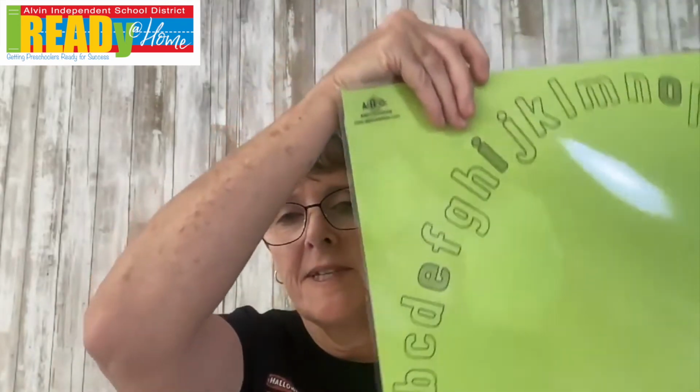And the opposite on this, you would have your uppercase letters out and they'll match them on top of the lowercase. So that's another more challenging way to do this activity.